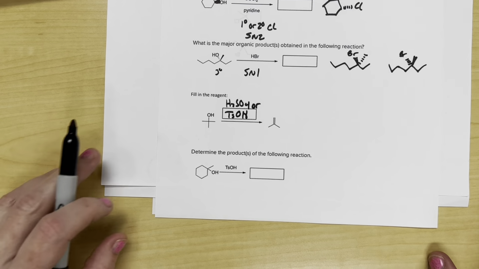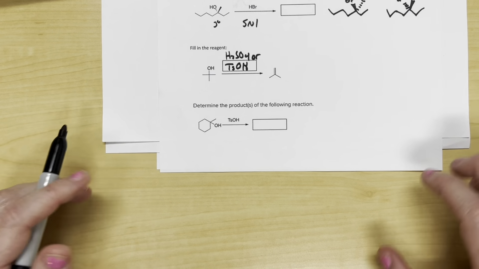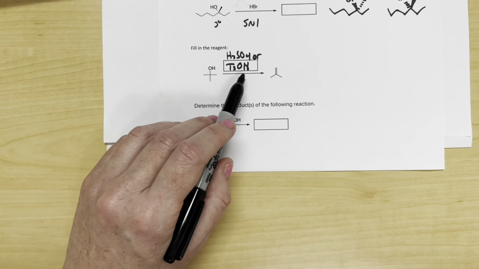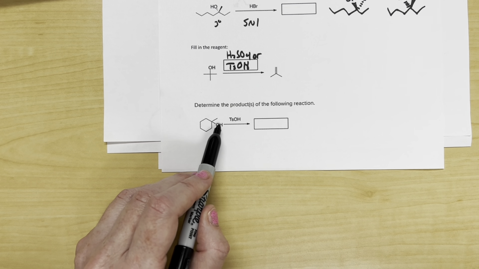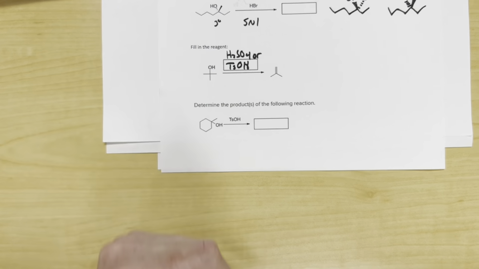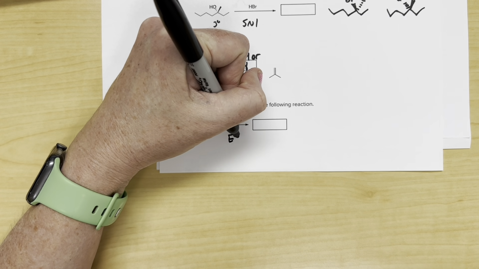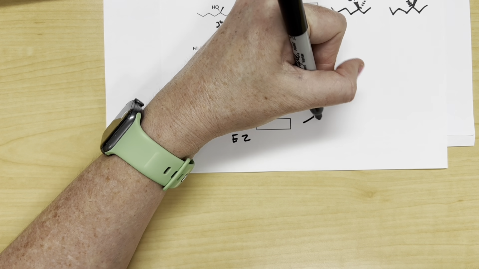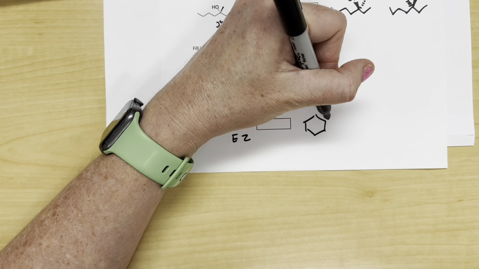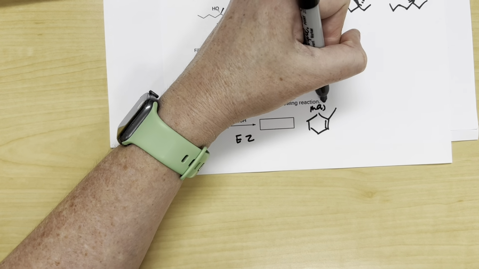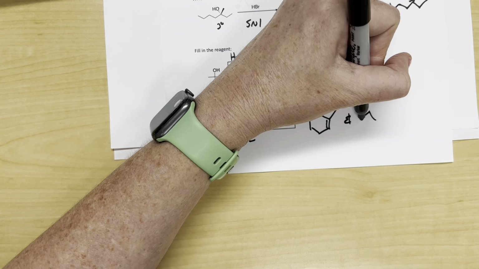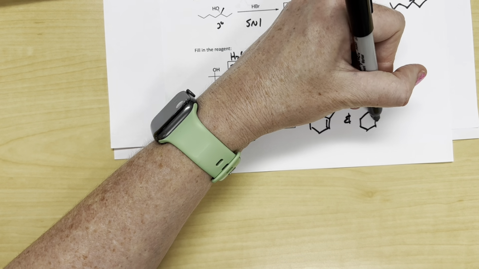Okay, last but not least, very similar to what we just did up here. Now we're taking TsOH. We already know it's going to make this a good leaving group, and it can occur via E2. And we'll get the E2 product, which would be that, as the major, and you'd also get the minor. Cool.